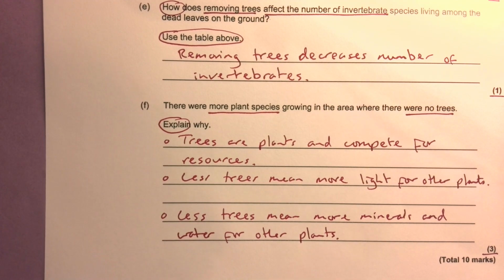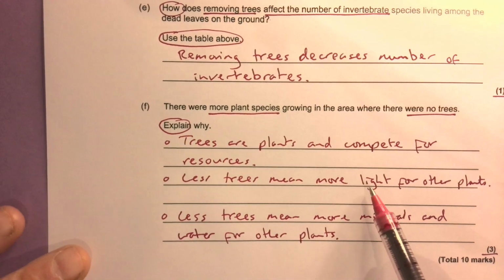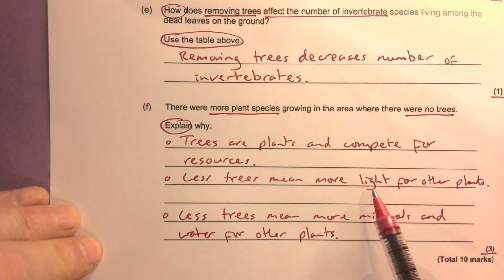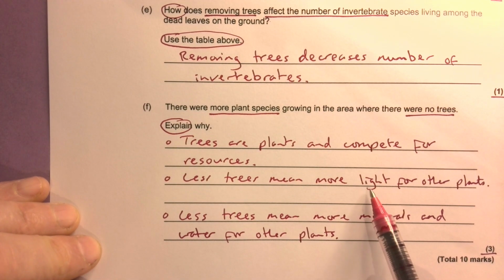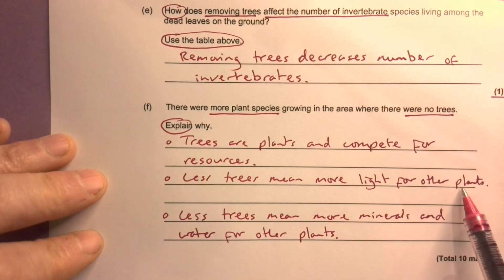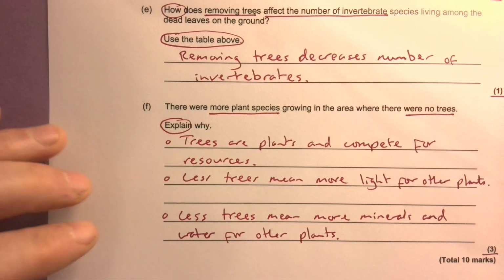I'm just looking at the mark scheme here. They push down the light route. They talk about compete for light. This means that when there are less trees, there's more light for other plants, so they can do more photosynthesis and produce more growth. That's absolutely fine as well.